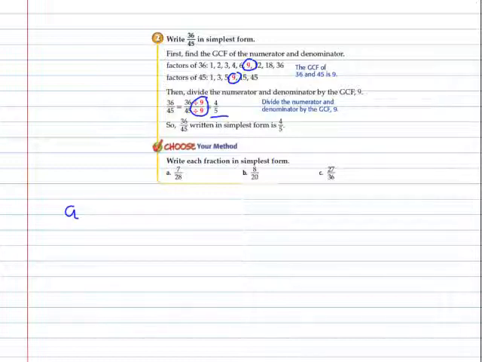Example A, 7/28. One of the things I always check to see is, can I divide the top number, or the numerator, into the bottom number, or denominator? It's more common than you might think. In this case, it works. 7 is a factor of 28, so this particular fraction in simplest form would be 1/4.